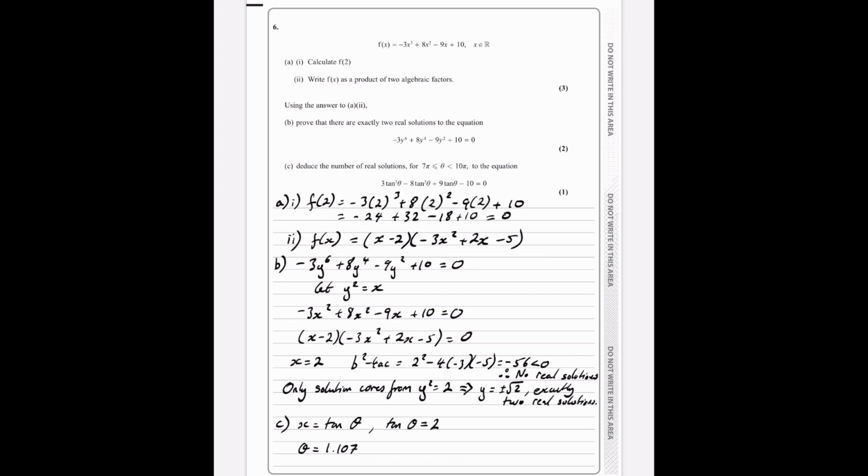Because it's tan, it's periodic every pi, so we can add lots of pi onto that to get within the range. Now you can go and work out all of the solutions by continually adding pi. Even at this stage, you can look at 7 pi to 10 pi and work out why there's got to be 3 solutions within that range without even knowing them. A number of ways of doing it, but there are going to be 3. If you found them, that's absolutely fine.